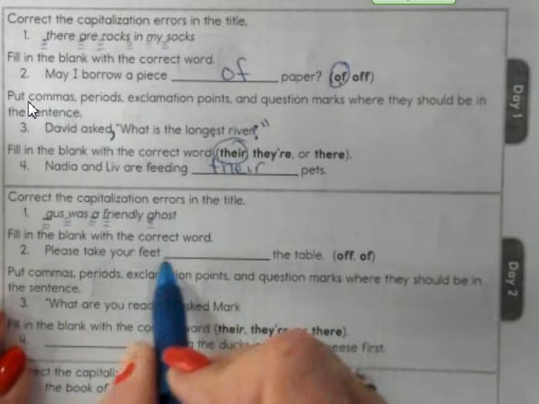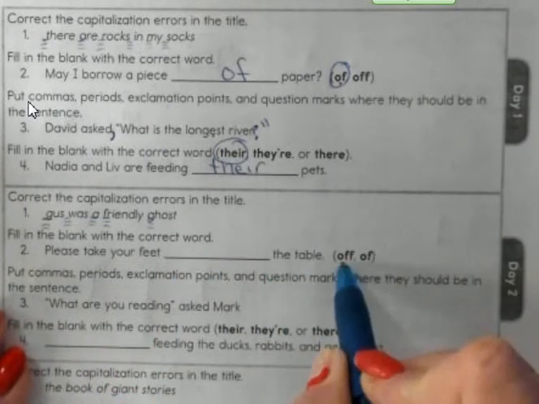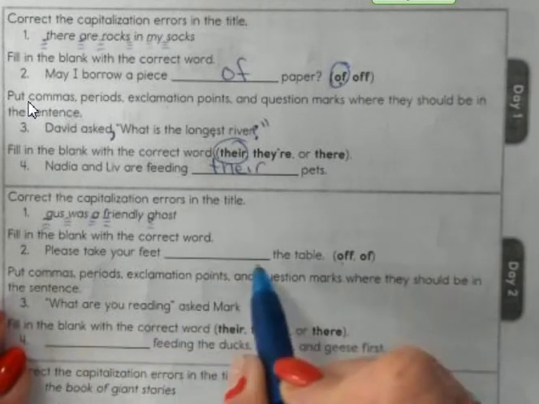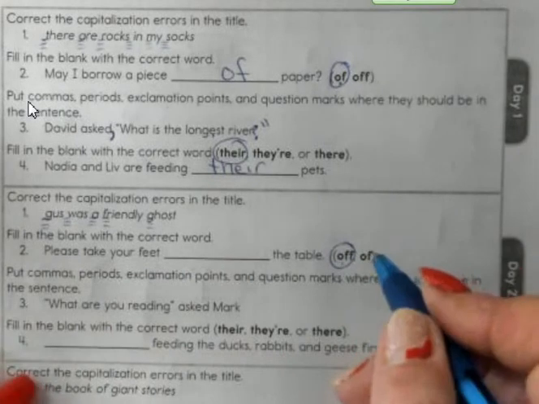Please take your feet blank the table. Please take your feet off the table, or please take your feet of the table. Off of the table, please.